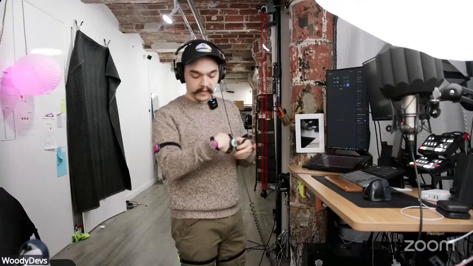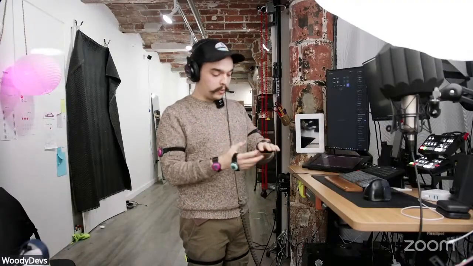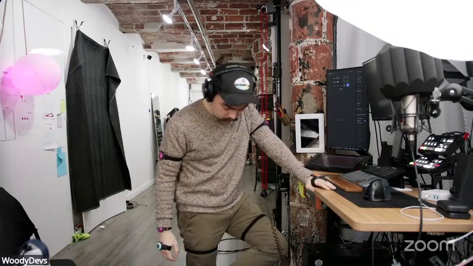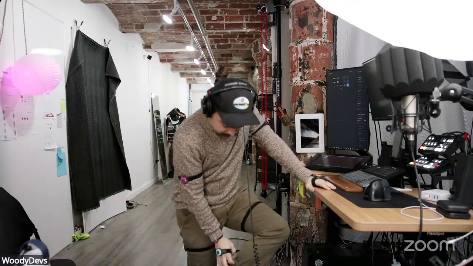But you guys can see it's a pretty simple setup. These straps are actually very comfortable, and I'm someone who's very sensitive about things like that, so I really appreciate these. And once you have them all connected and in the right places, you can start to do motion capture. I will show you that.